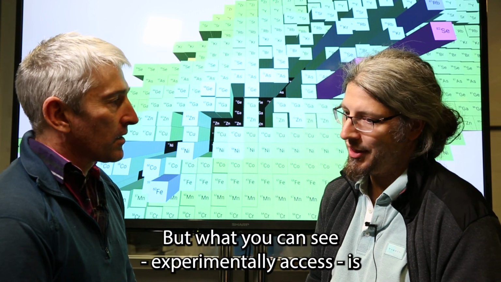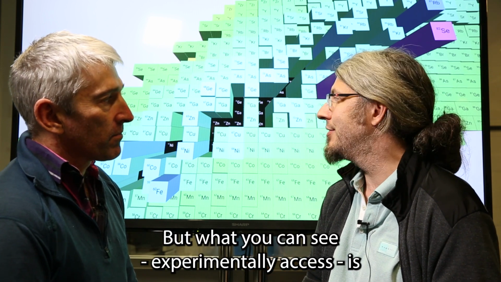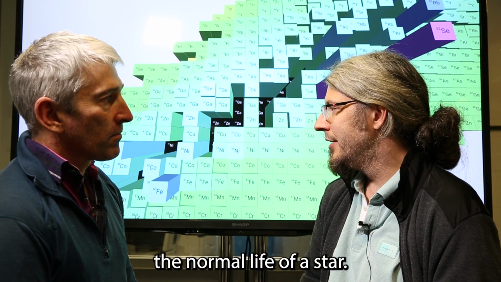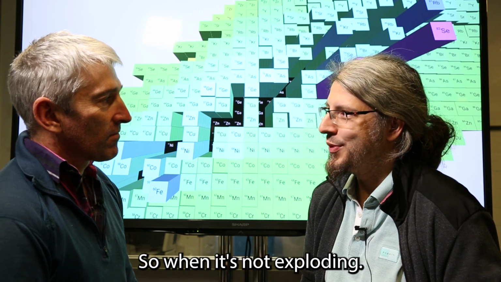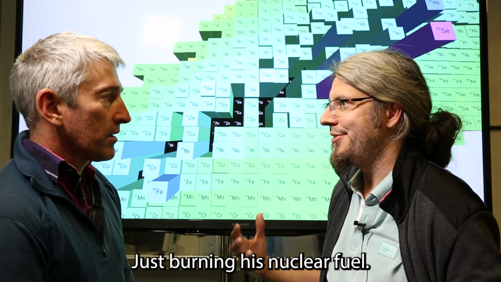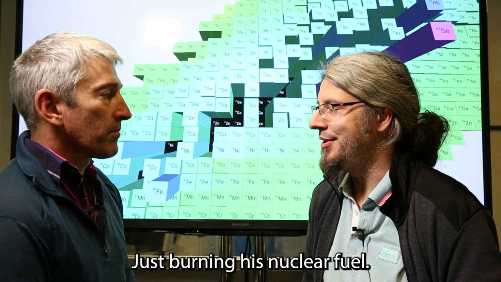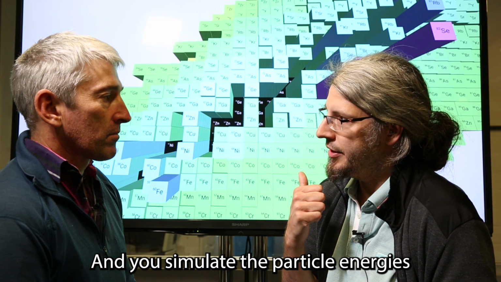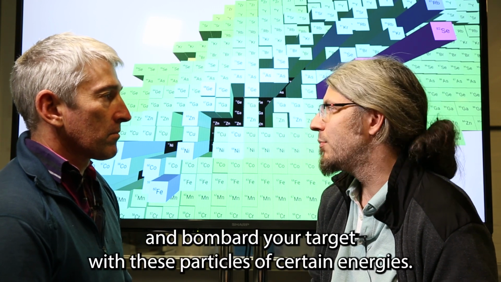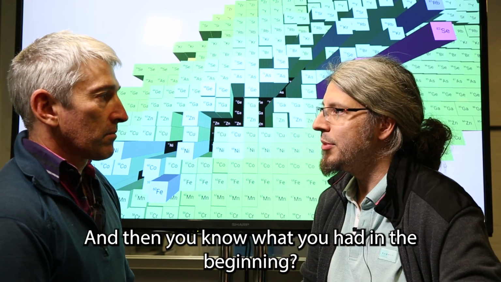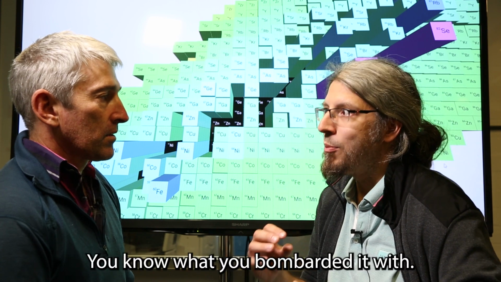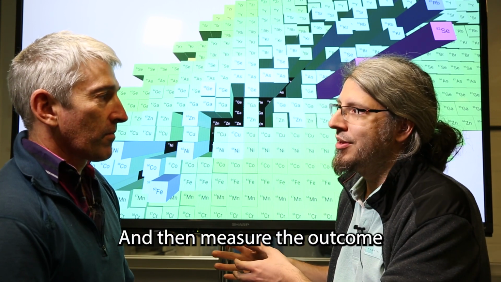But what you can experimentally access is the normal life of a star, when it's not exploding, just burning its nuclear fuel. You simulate the particle energies and bombard your targets with these particles with certain energies. Then you know what you had in the beginning, you know what you bombarded it with, and then you measure the outcome.